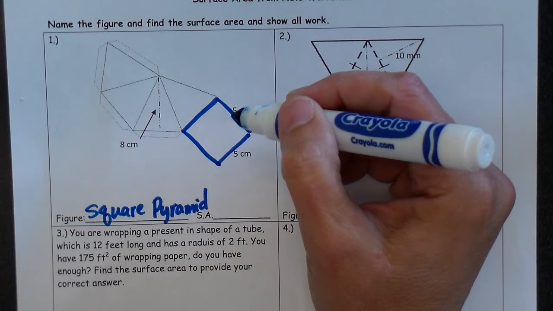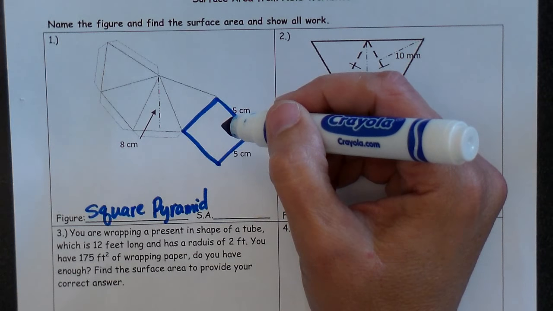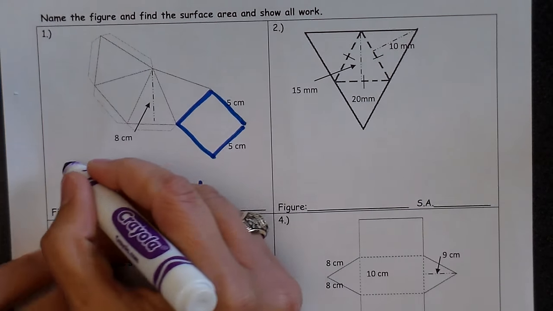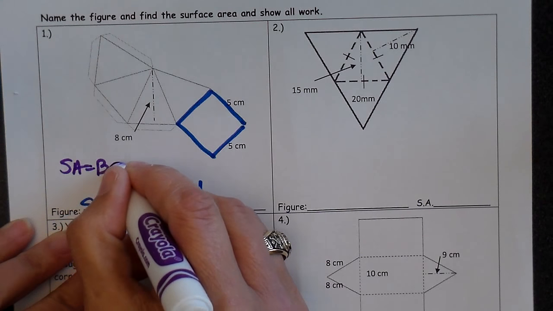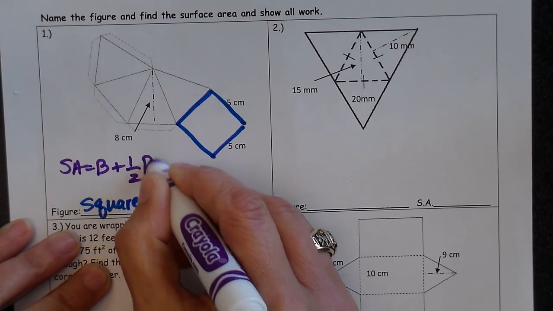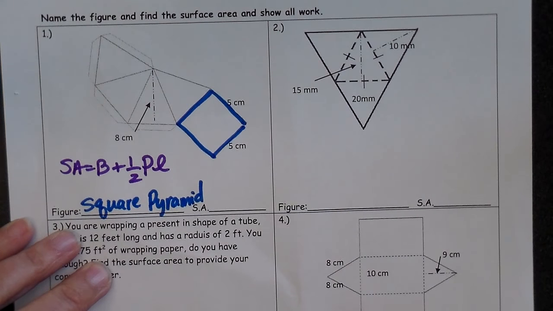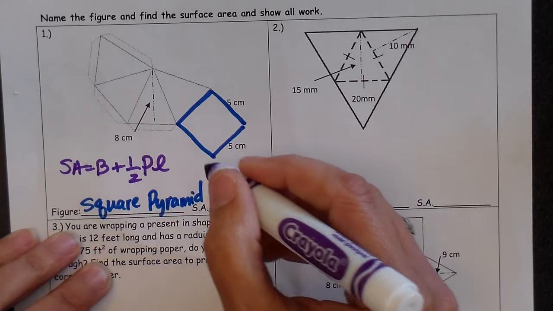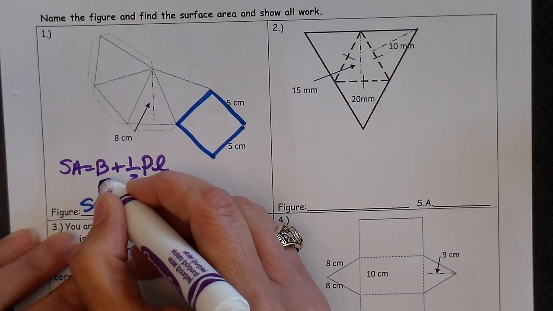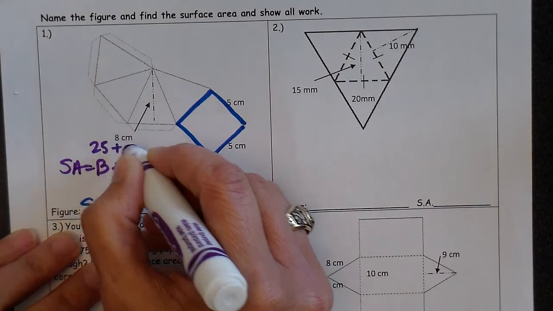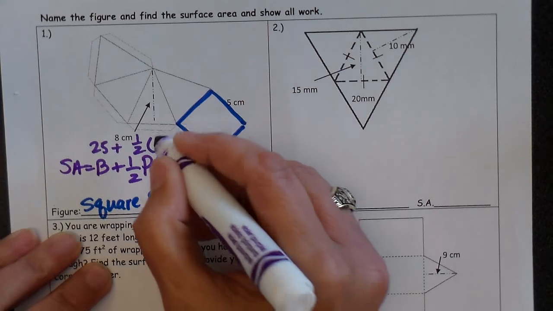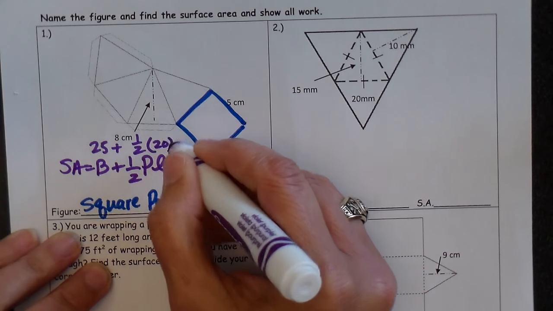Okay, so if I want to find the total surface area of a square pyramid, the total surface area of a pyramid is the area of the base plus 1/2 the perimeter of the base times the slant height. Well, this is a square. What's the area of my square? 25. So I'm going to plug in 25 for the area of the base plus 1/2 the perimeter of the base, 5 plus 5 plus 5 plus 5 is 20, and the slant height is 8.